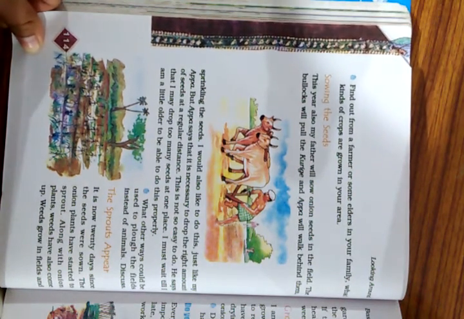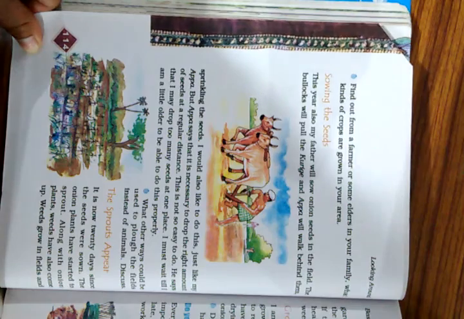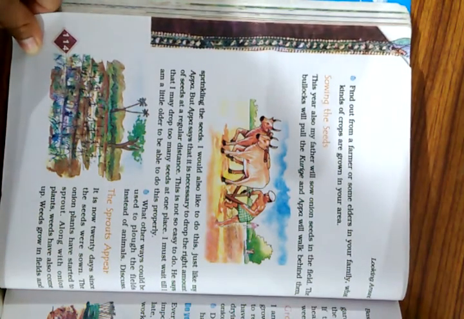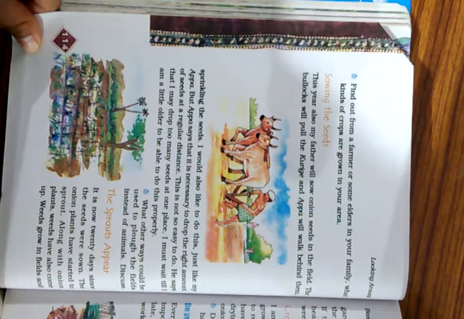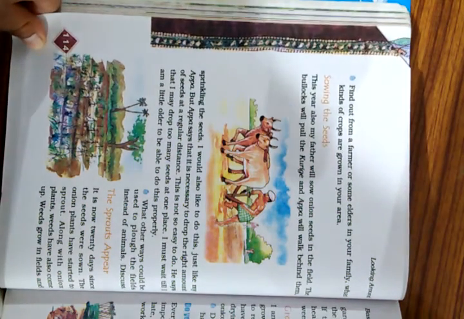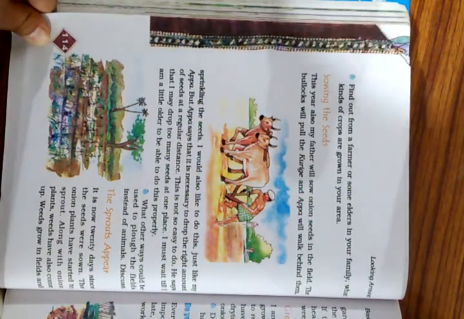Sowing the seeds. This year also my father will sow onion seeds in the field. So this year, that means last year also, Vasva's father sowed onion seeds. So similarly, this year also they are about to sow onion seeds in the field.